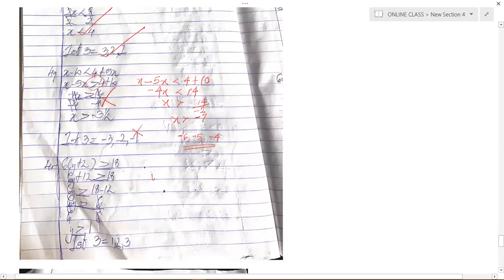Now here we have 6 into bracket y plus 2, that's 6y plus 12 is greater than or equal to 18. 6y is greater than or equal to 18 minus 12. 6y is greater than or equal to 6. Then y is greater than or equal to 1. That's correct. So we have 1, 2, 3 as the answer. Yes, correct, correct, correct.